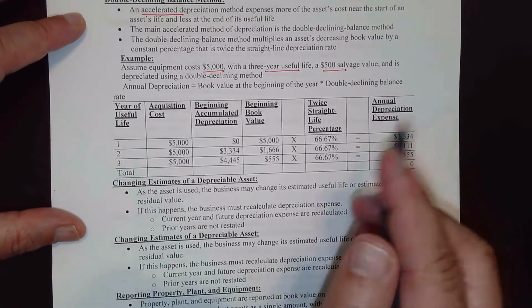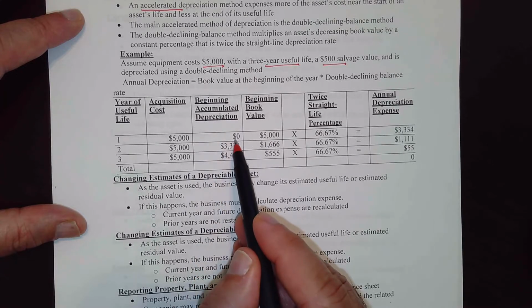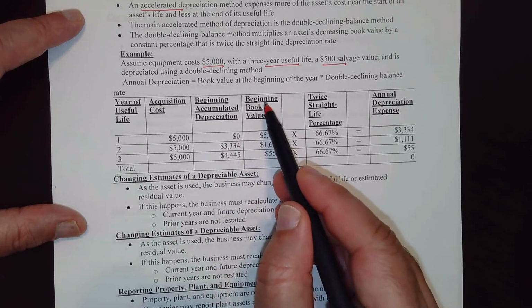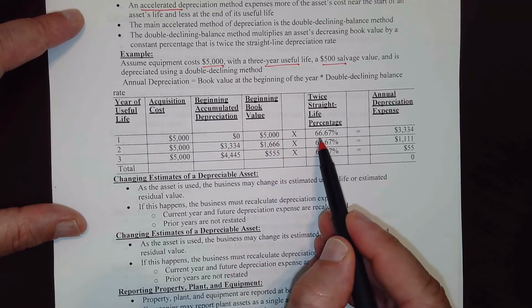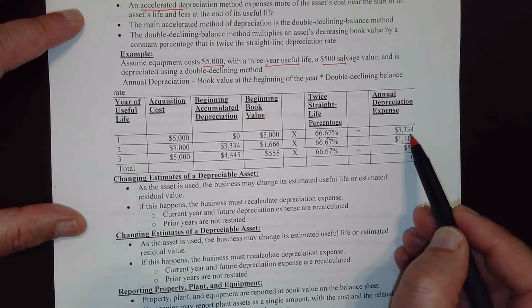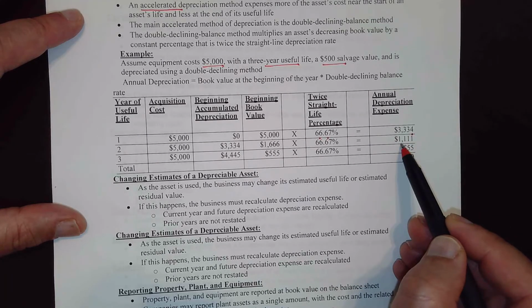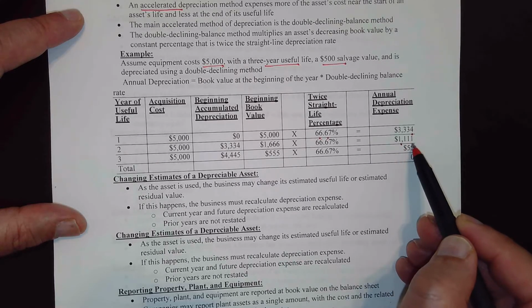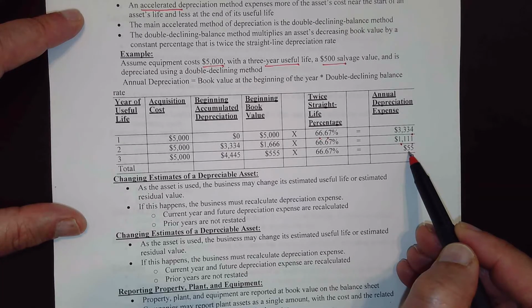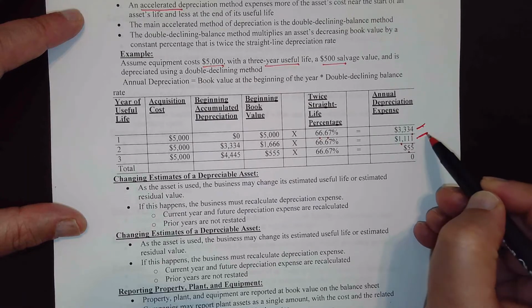So for example, you see the cost is 5,000. There was no depreciation the first year, but when you calculate, you are calculating 66.67%, and it gives you 3,334 in the first year. Next year it gives you 1,111, and the third year you have only $55 depreciation. So you get most of the depreciation in the first year and in the second year.